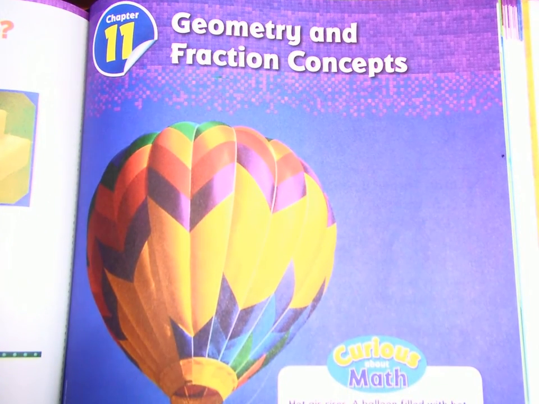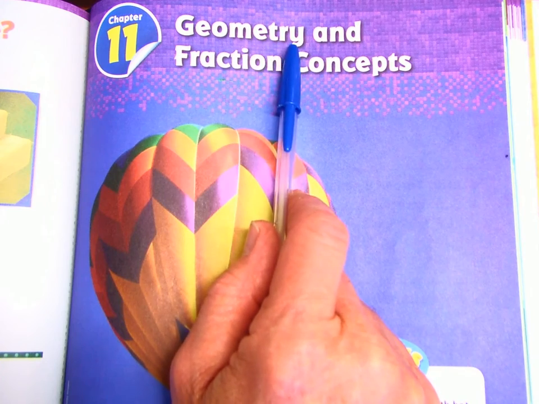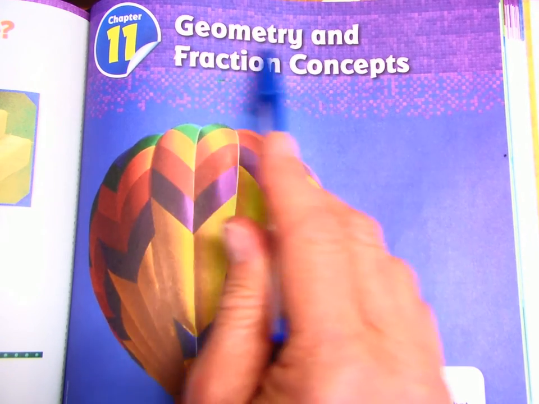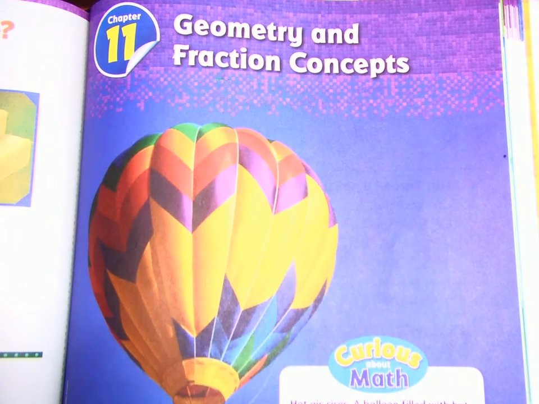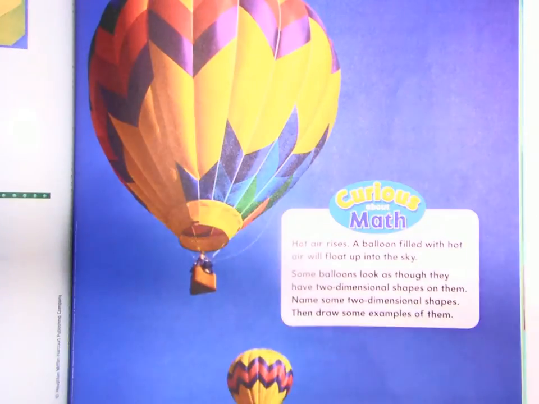Okay? Geometry is the study of shapes, and what we can find about shapes and how you make shapes and what shapes are made of and how to classify different kinds of shapes. Fractions are when we're studying how we can divide things up into different parts but equal parts. Okay, so that's what we're going to be talking about in this chapter.